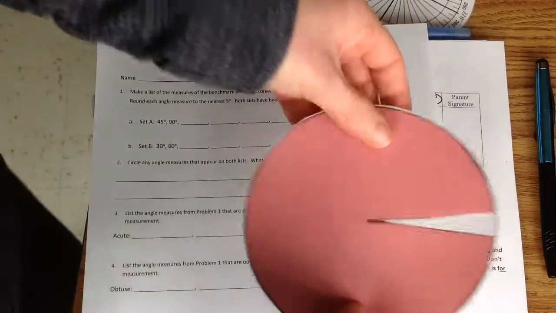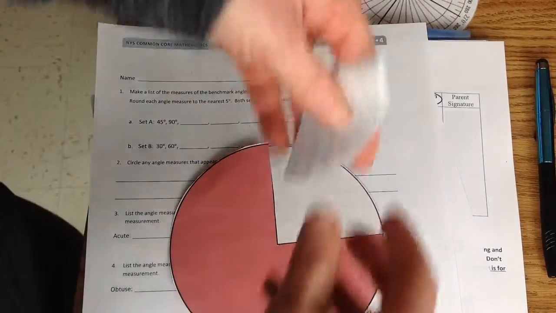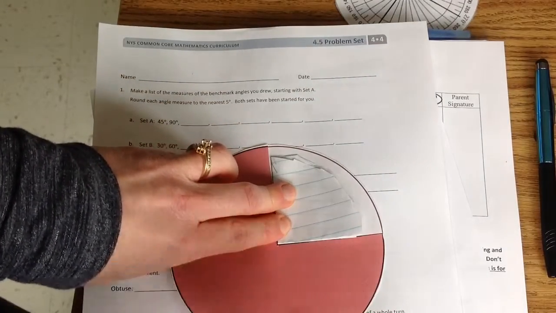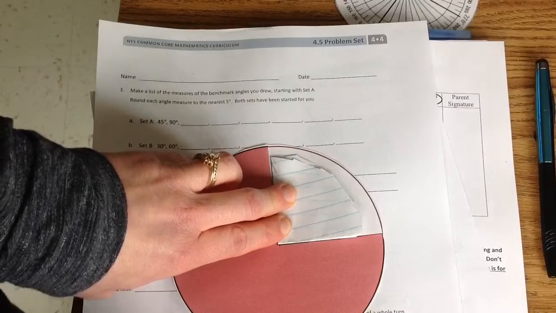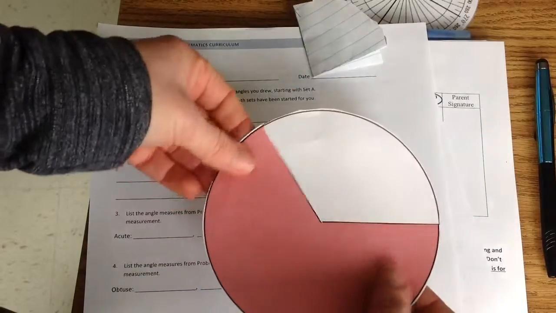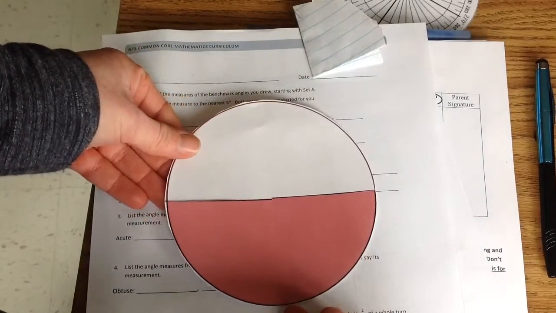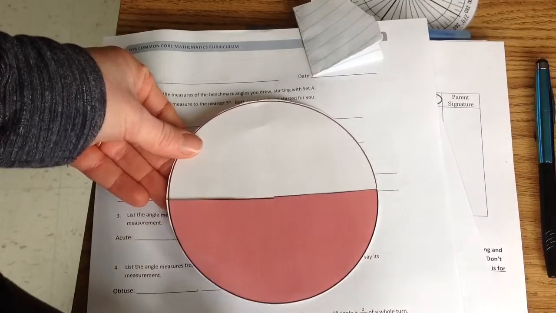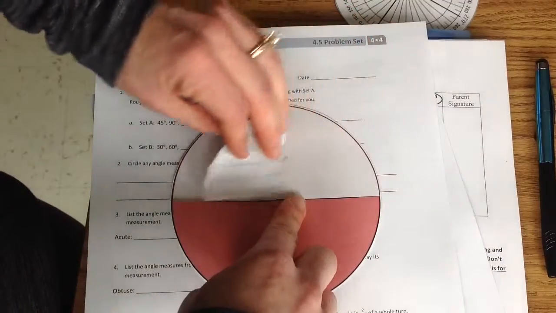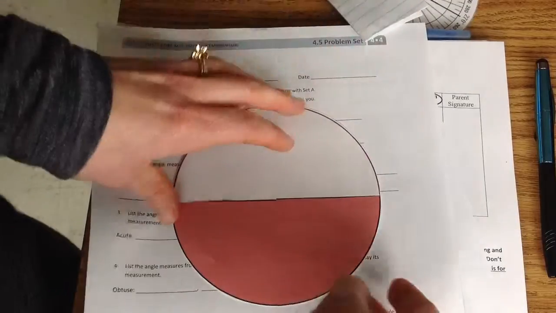So the first one that we're going to do is make an angle. Hopefully you can tell that that is a 90-degree angle. And if you can't, please take your right angle template and check it. 90 degrees. So that's one. Then if I move it another 90 degrees, I have now made a straight angle. And that is 180 degrees. It takes two 90s to fit in there. Two 90s. So 90 plus 90 is 180.